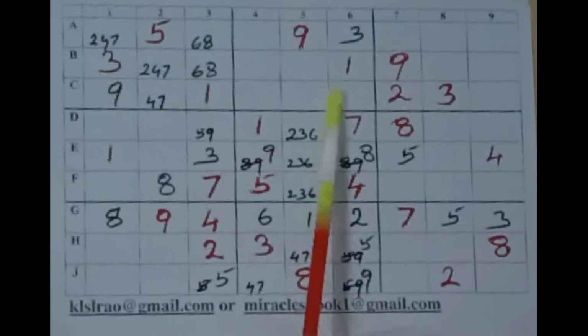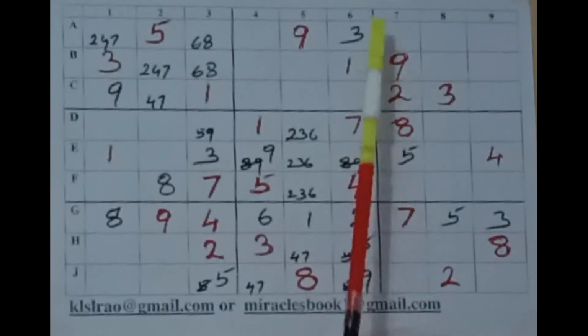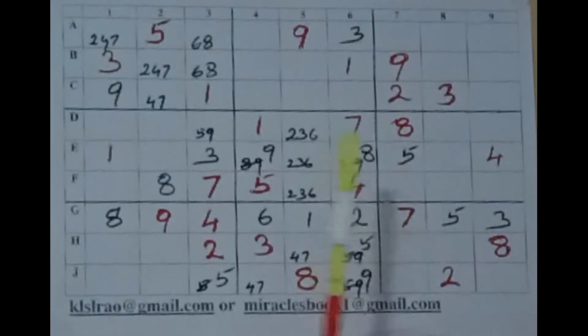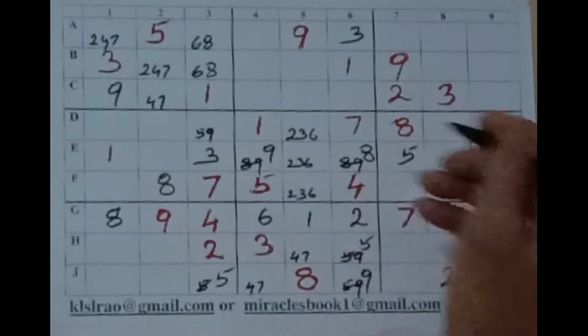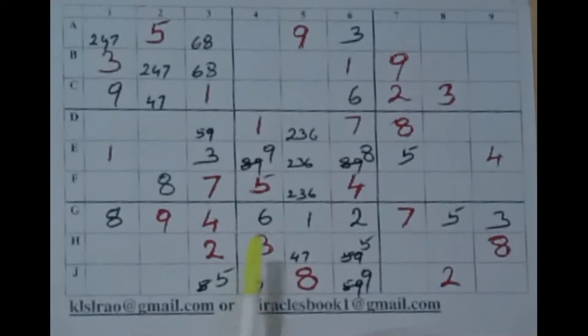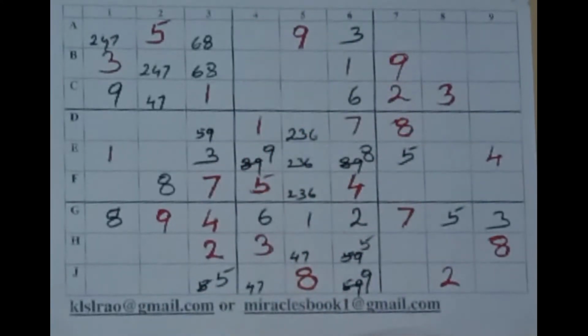Okay. And then look at this column. The only one vacancy is there. In this column, we have got everything: 1 there, 2 there, 3 there, 4, 5, 6 is missing, 7, 8 and 9 are there. Okay, so number 6 gets this place here. Otherwise also, we have this 6 here, we have this 6 in this trio. And look at this box, the only place for number 6 is that. Okay, well, good progress.